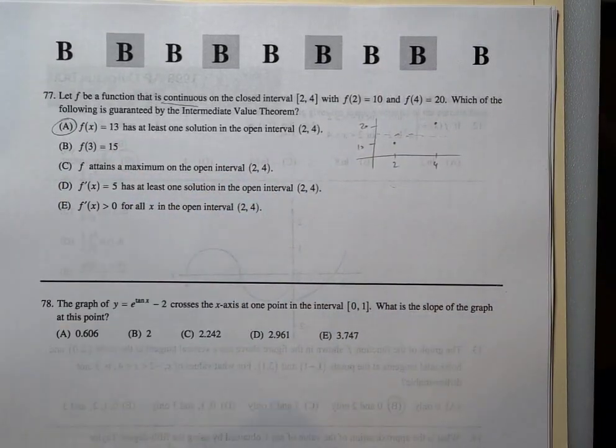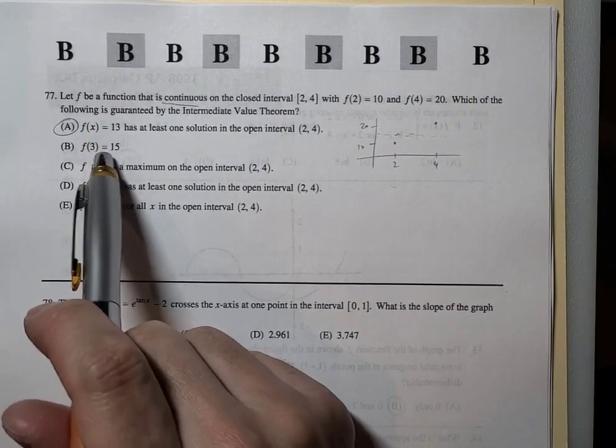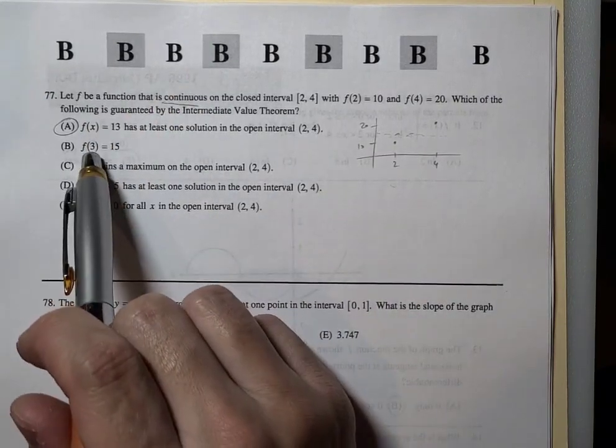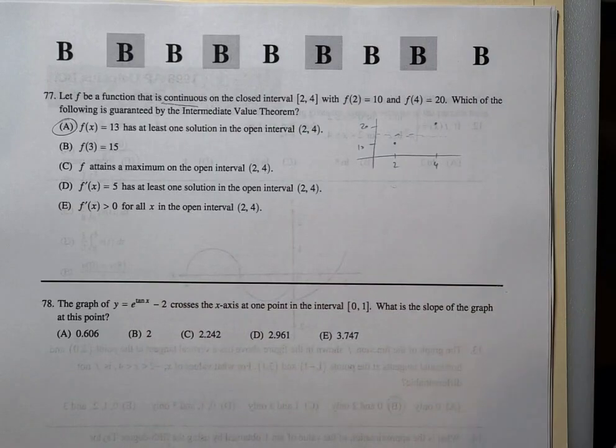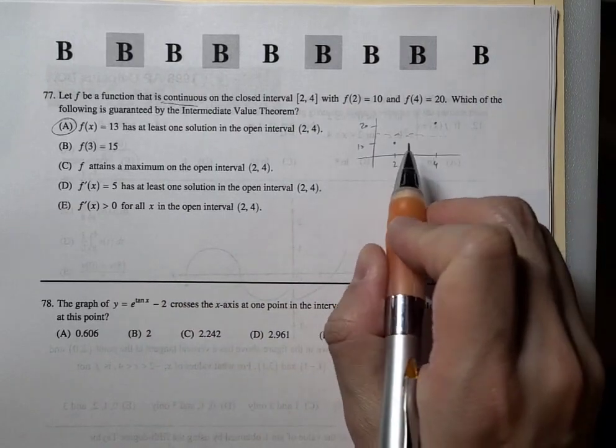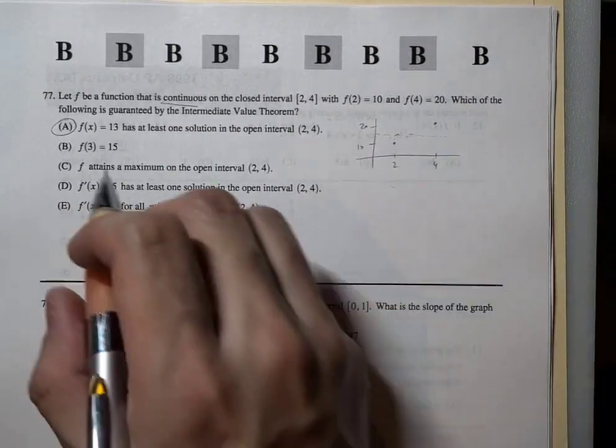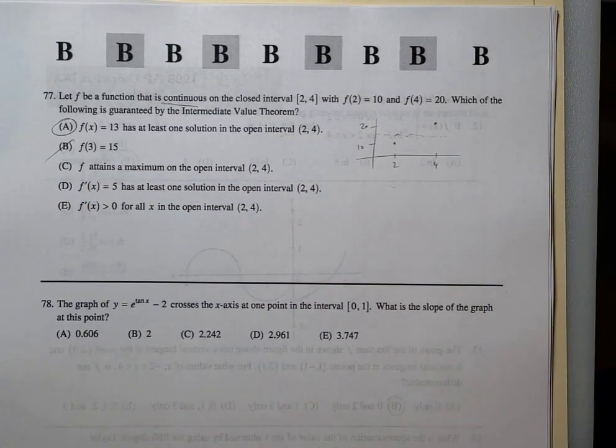But we can go over the other choices already. F of 3 is 15. We don't know anything about the function in between. We just know it's continuous. We don't know what value it is, so cross that out.